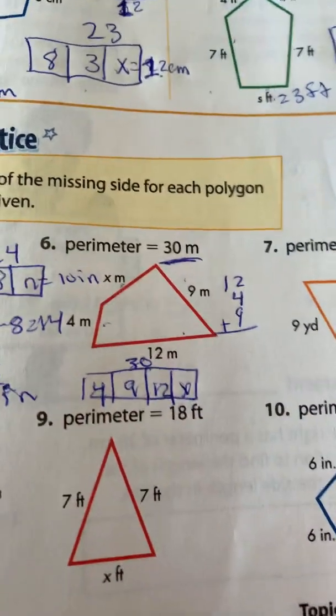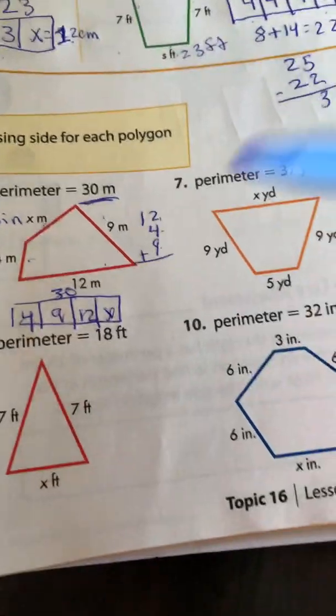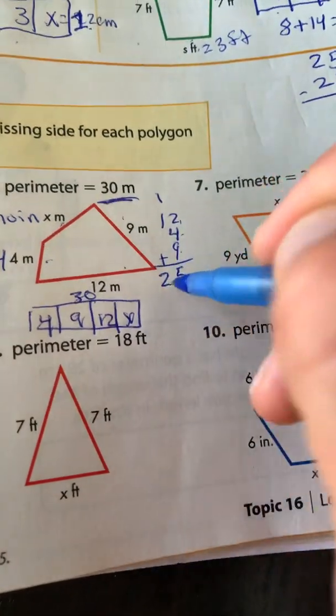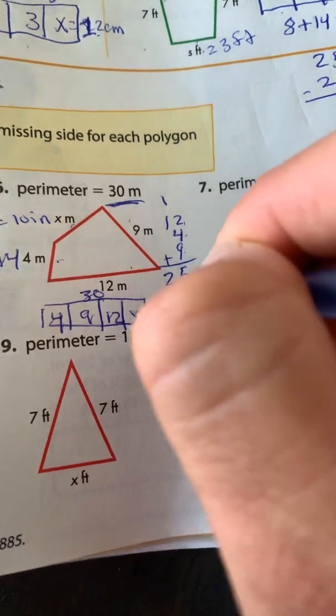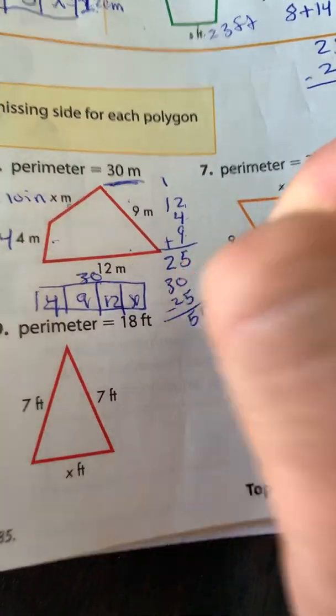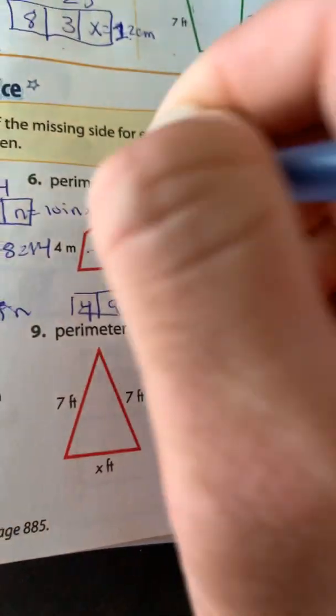Add them all up. Sorry, it's 25. So we do 30 minus 25 equals 5 meters. So X equals 5 meters.